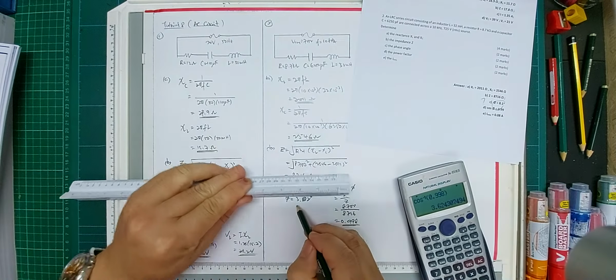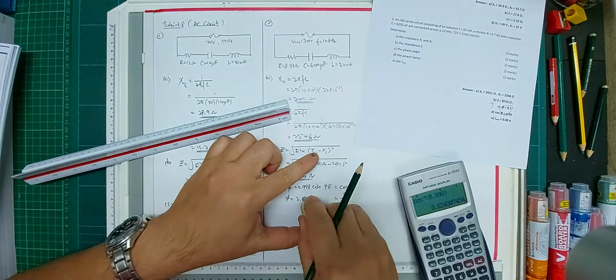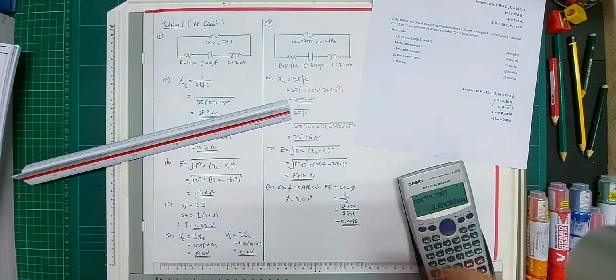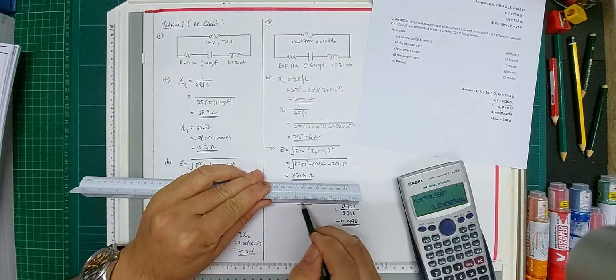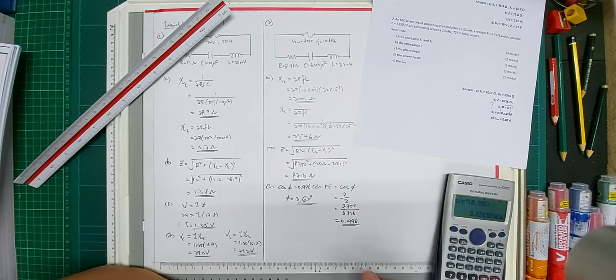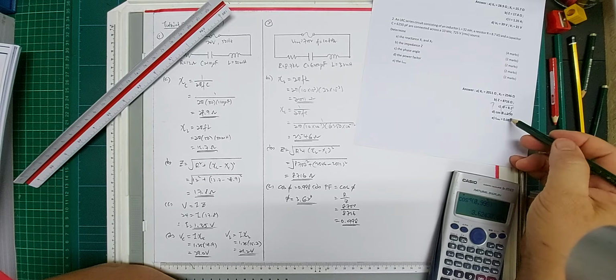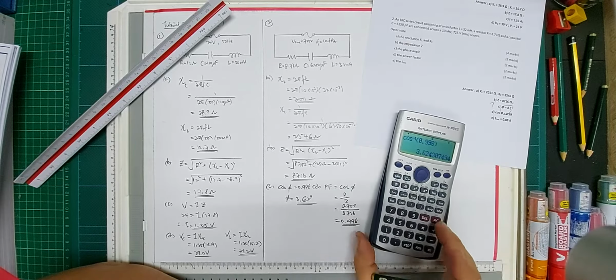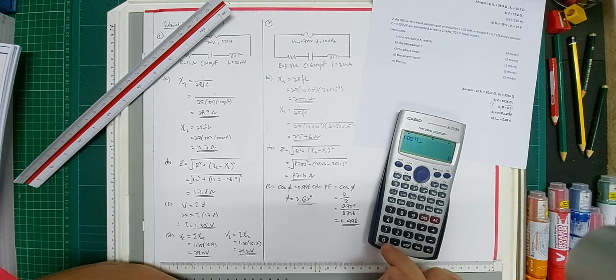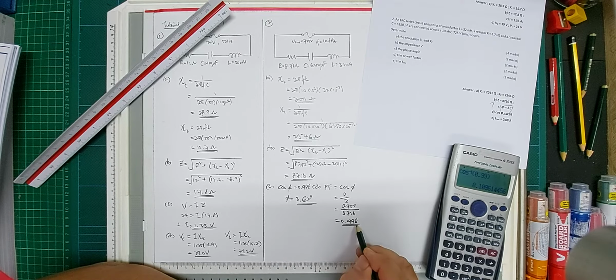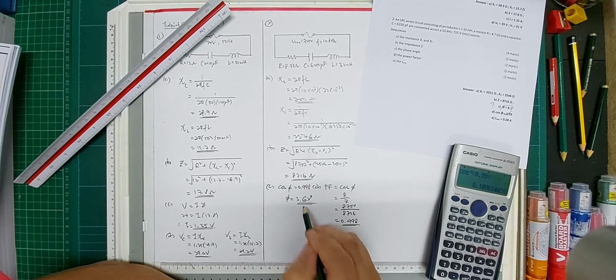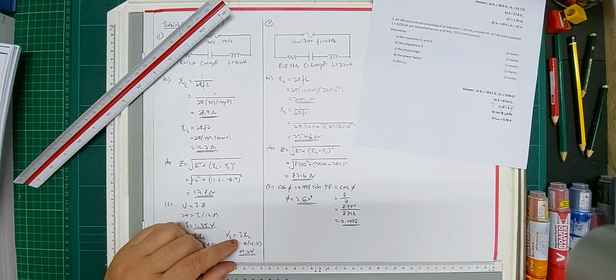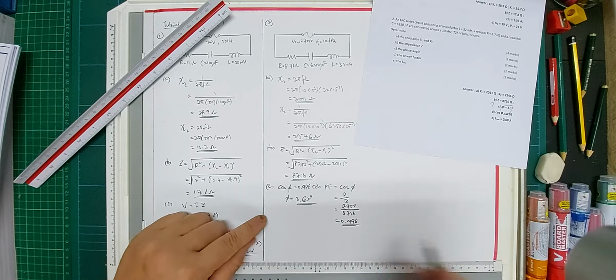I wonder why. So angle 3.62. Then if it is 8.1, how do you get 0.9? Let's check. Oh, no wonder. It's because of the 8 here. If you use a more accurate value, normally I follow 3 significant figures, so I get a more accurate value here. So that is your C.